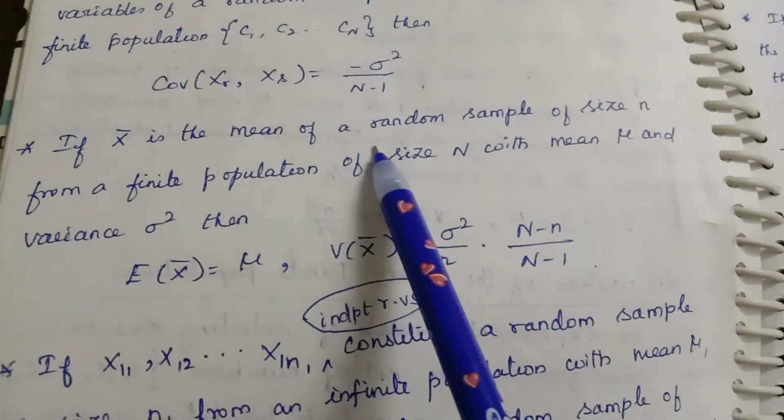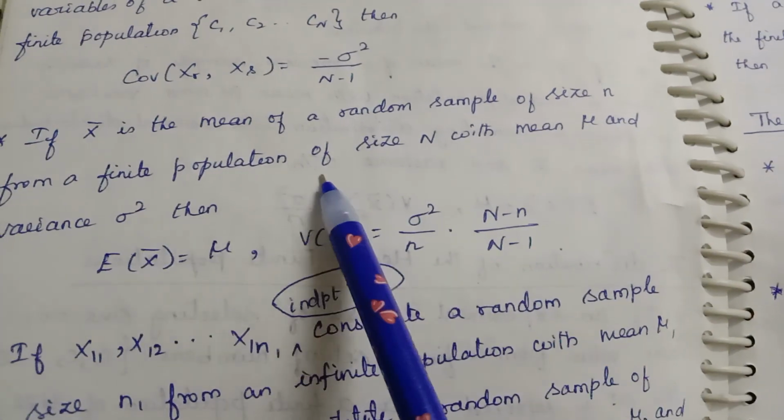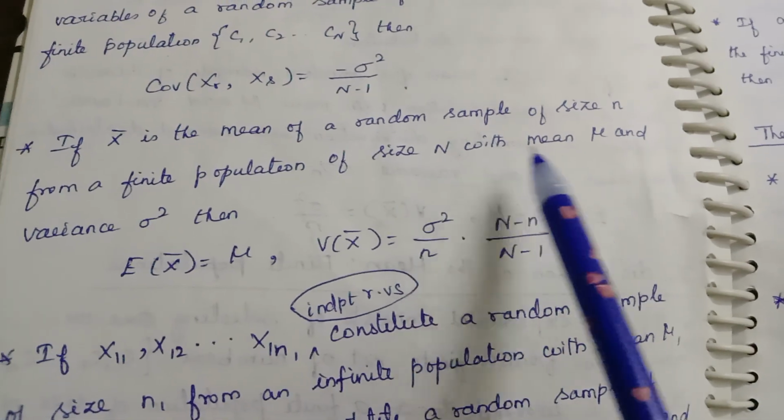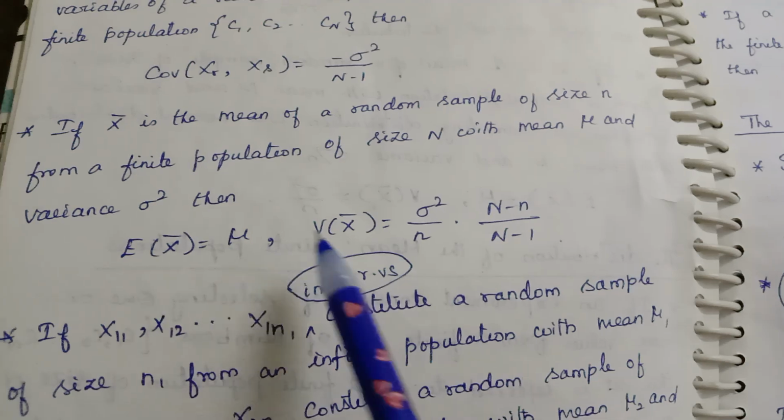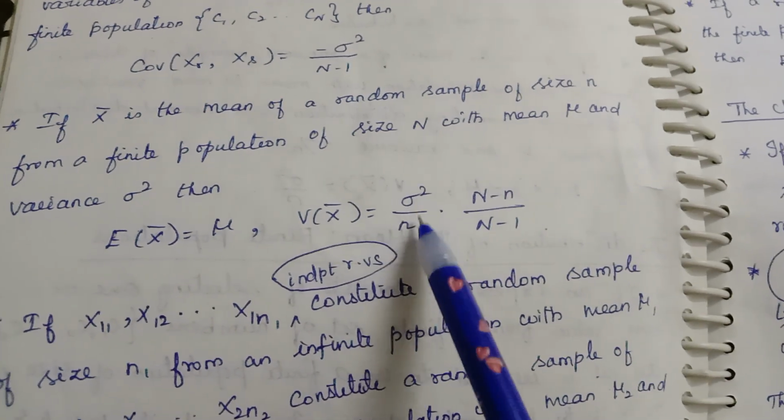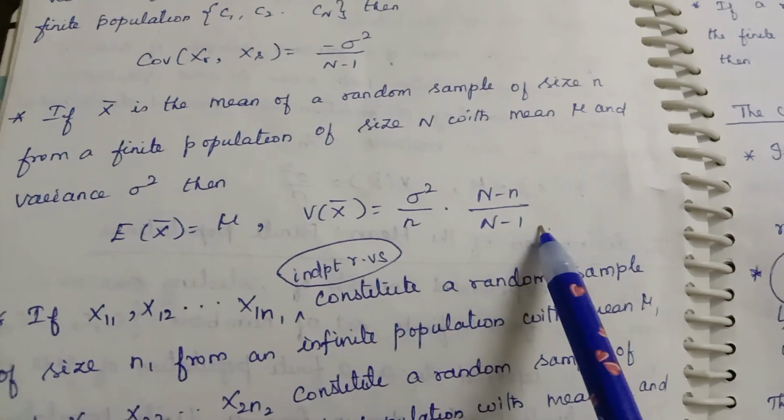If x bar is the mean of the random sample of size n from a finite population of size capital N with mean mu and variance sigma square, then expectation of x bar equals mu and variance of x bar is equal to sigma square by n into (N minus n) by (N minus 1).